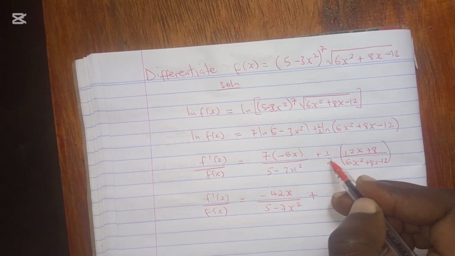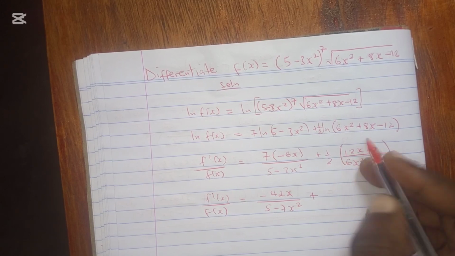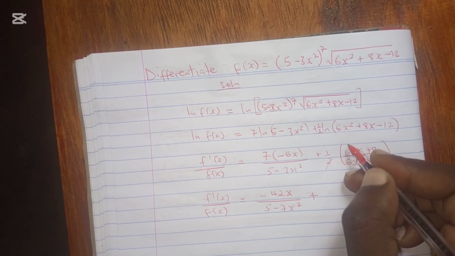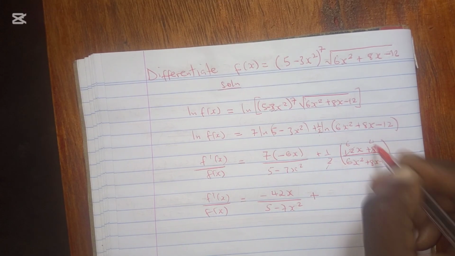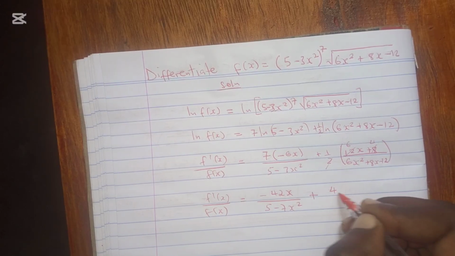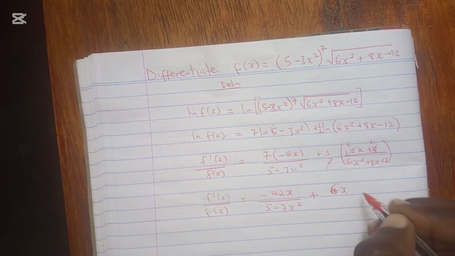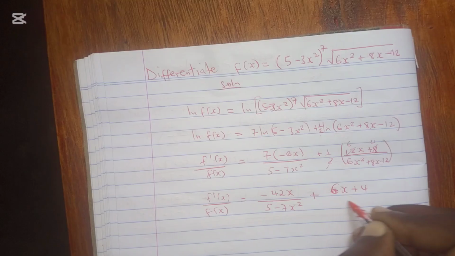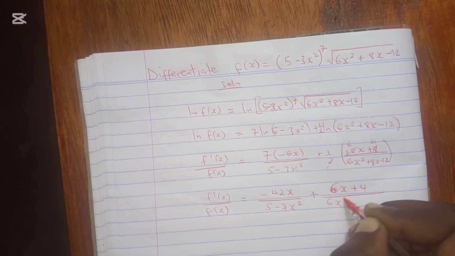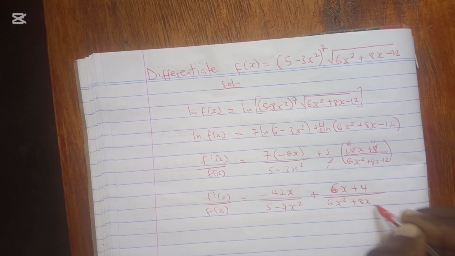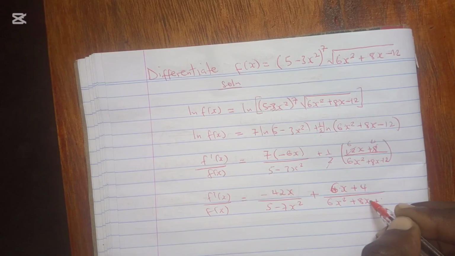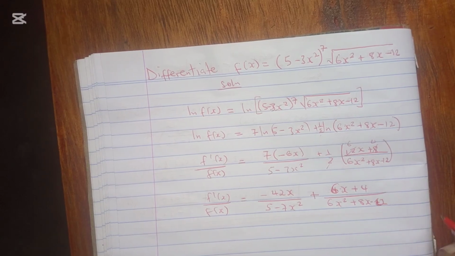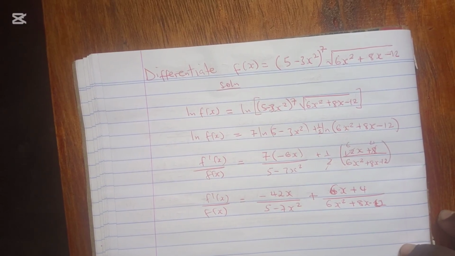Now these two can go into these two numbers, so we're going to remain with 6 here, and the 2 here is 4. So we're going to end up with 6x plus 4 divided by 6x squared plus 8x, no, this is negative, minus 12.